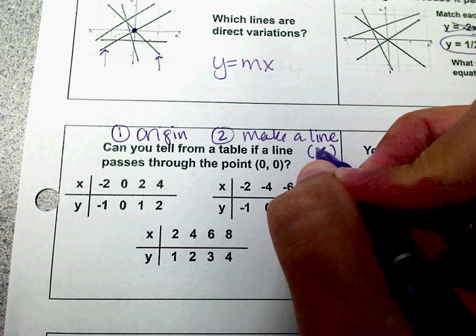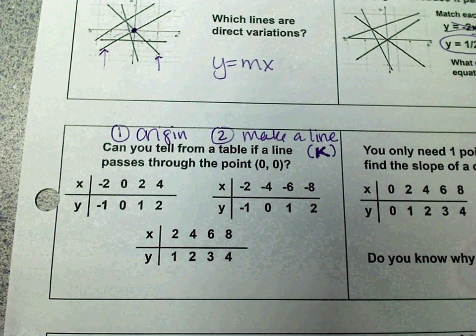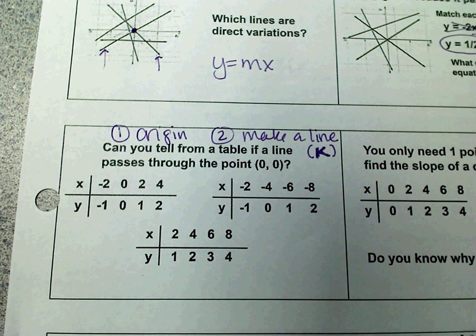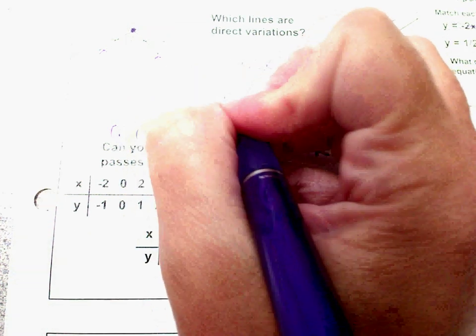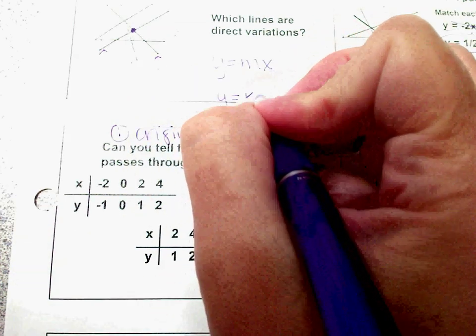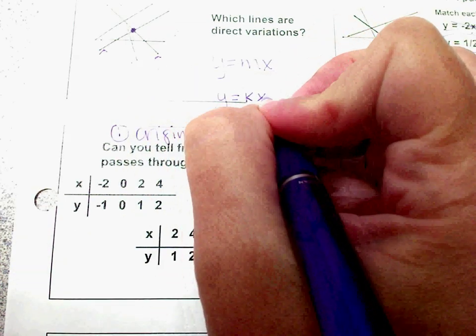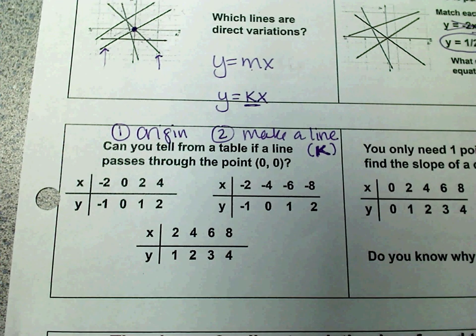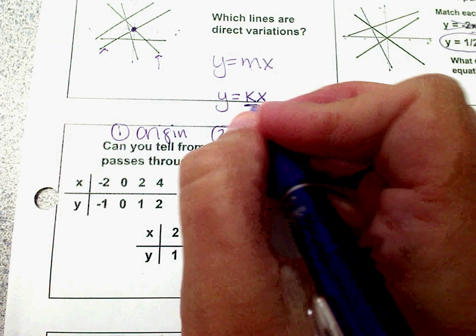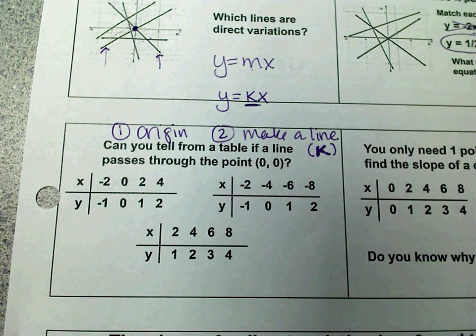Now you're saying, what is k? k is just the slope, the m. So right here, when we say y equals mx, that's the same thing as y equals kx. k is our constant of proportionality. If it's a direct variation, then it has a constant of proportionality, and it's really just the slope.